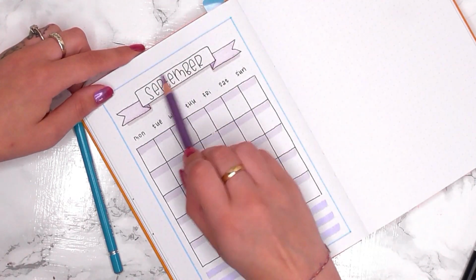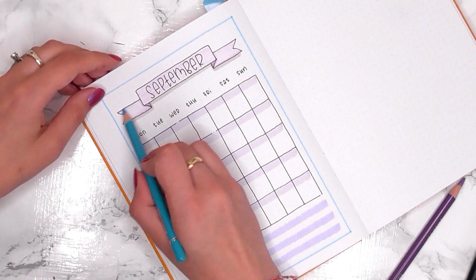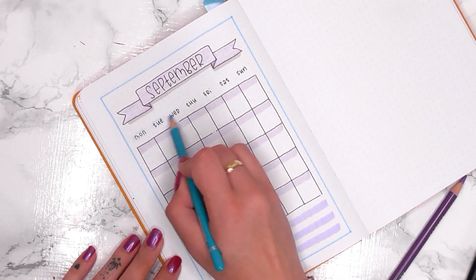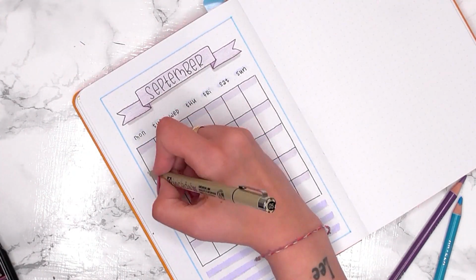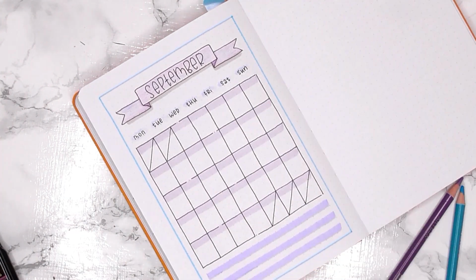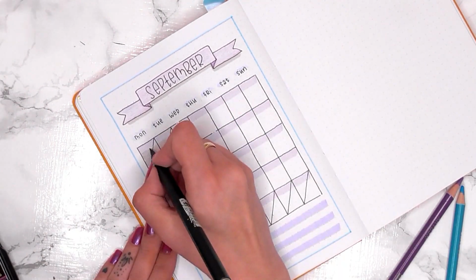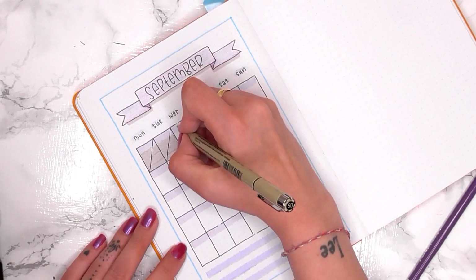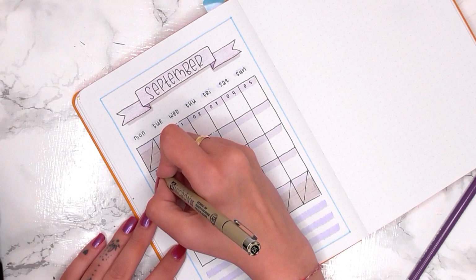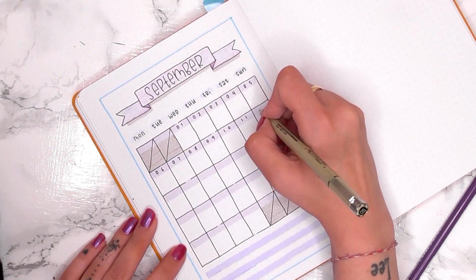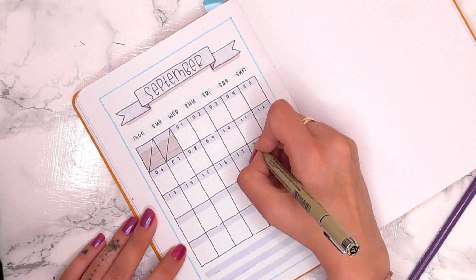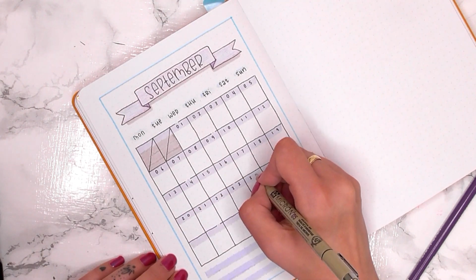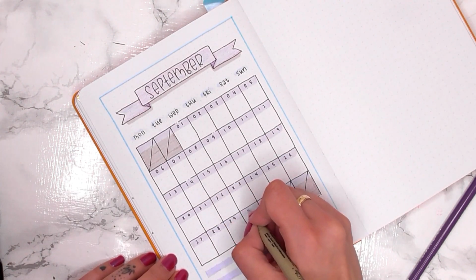So on the right hand side, I've got that vertical layout of the month because it gives me a lot more space. That's the one I prefer to use because I've got a lot more space to actually write in what I'm doing that day. And I do particularly like having the ones where it's a full page, where you've got a full line for each day.